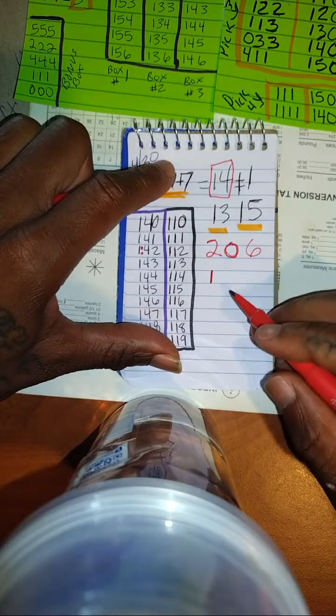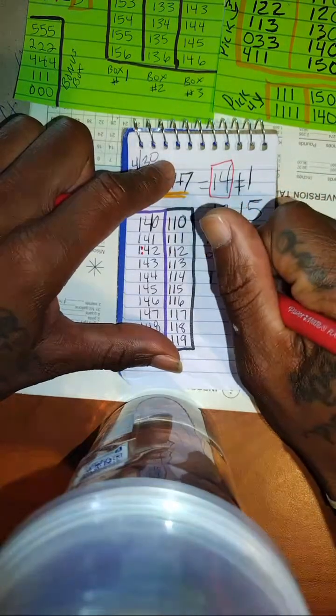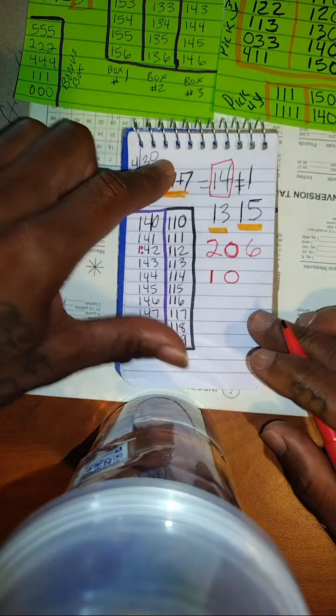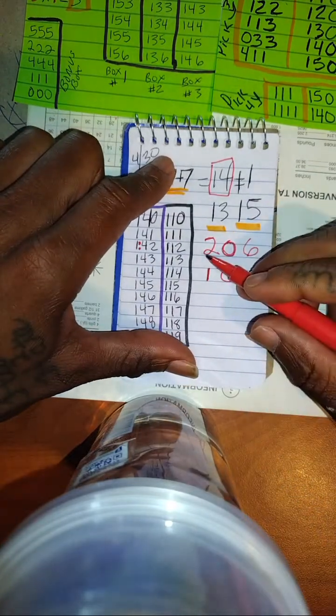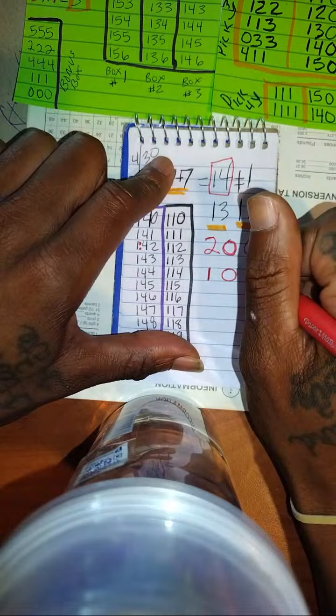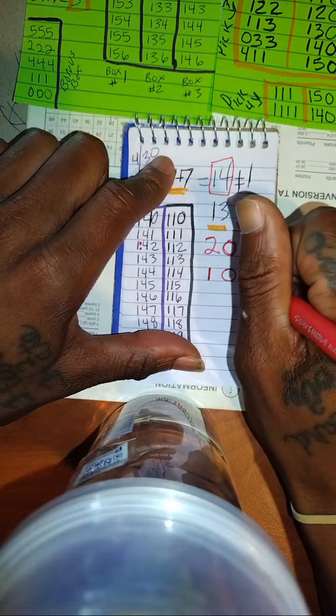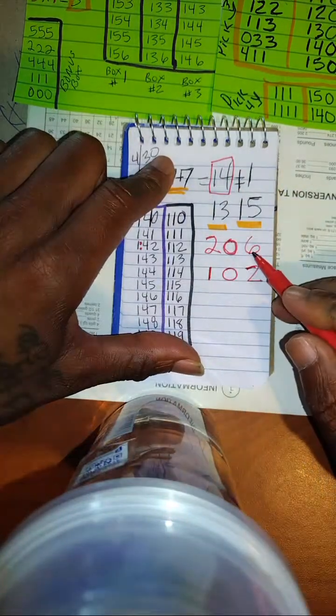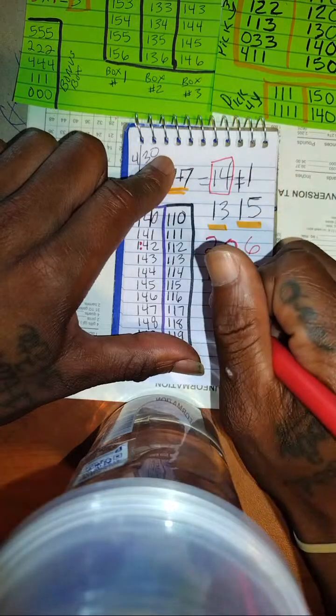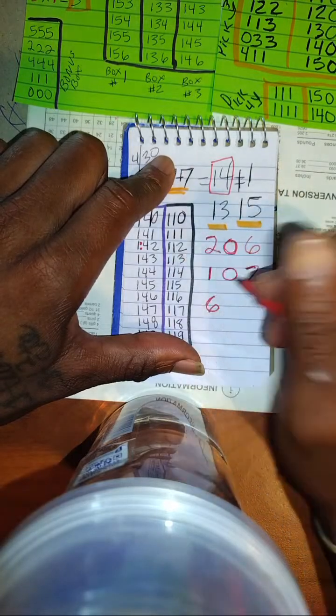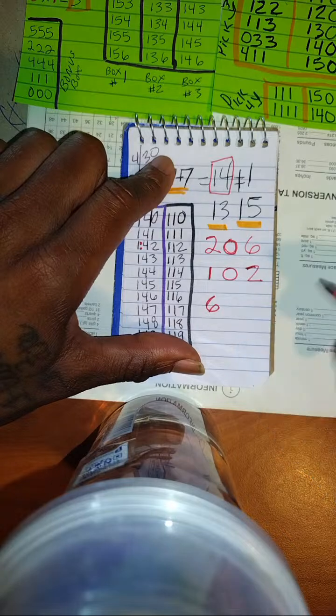I can bring the 0 back down. I can bring this 2 over here. I can bring this 6 right here. Bring my 0 down.